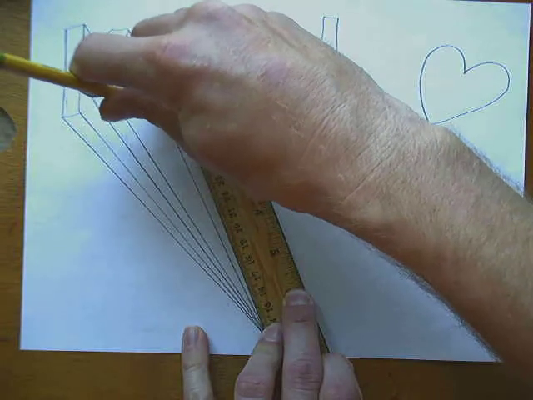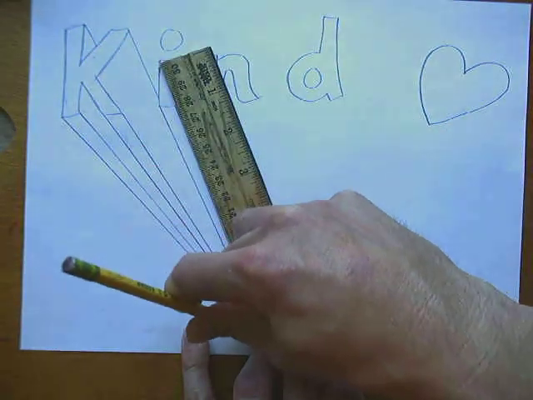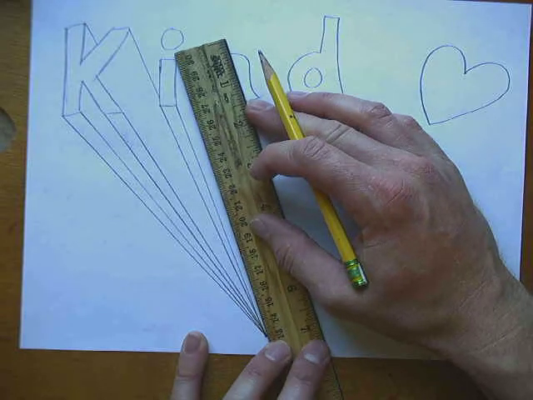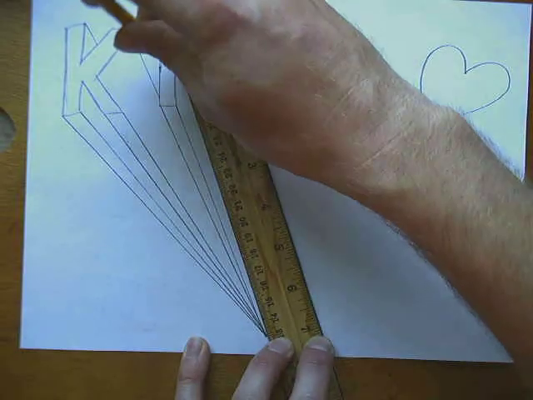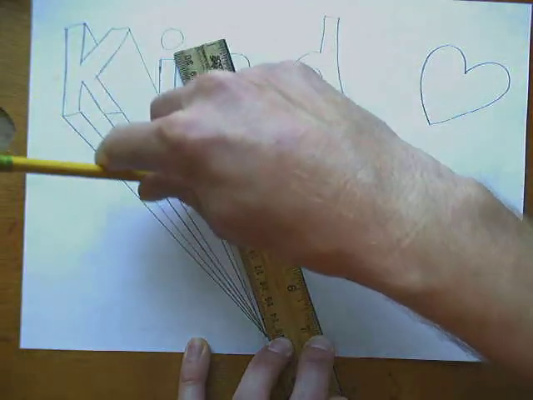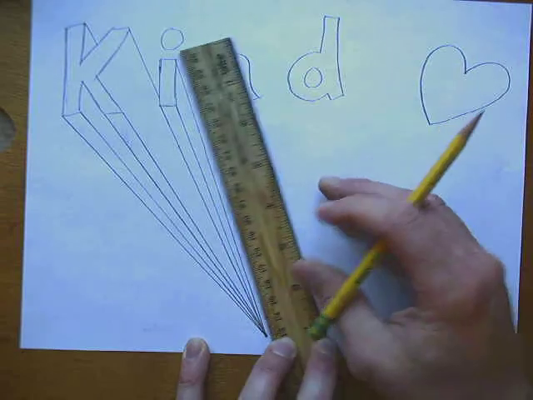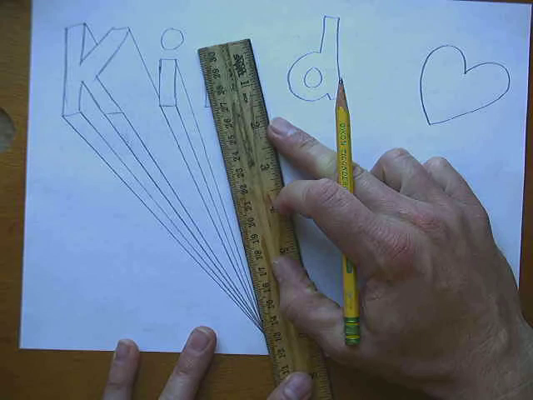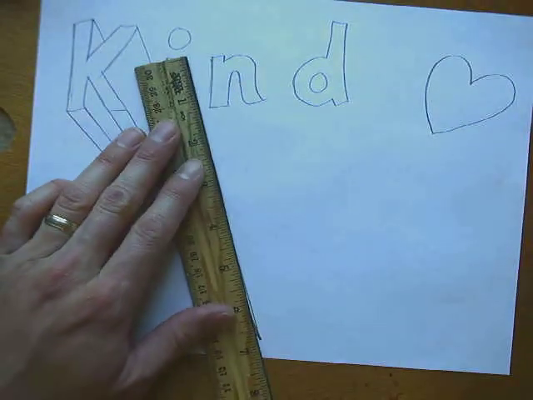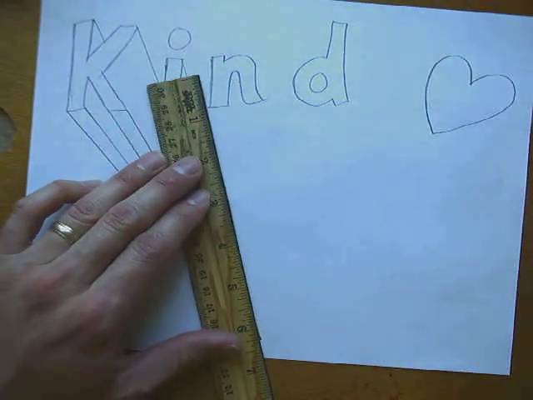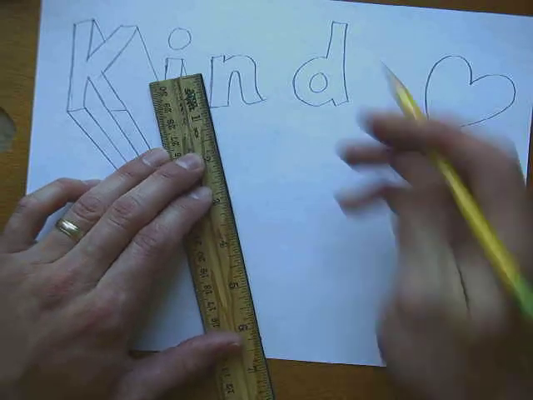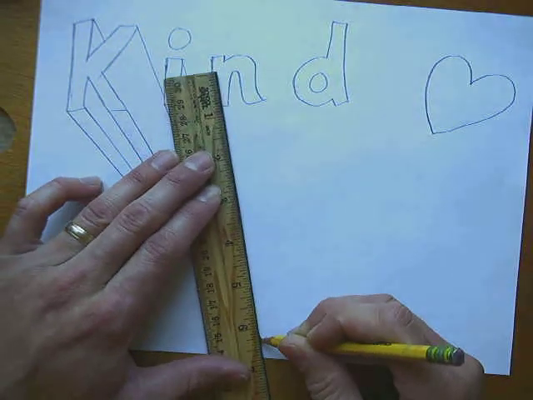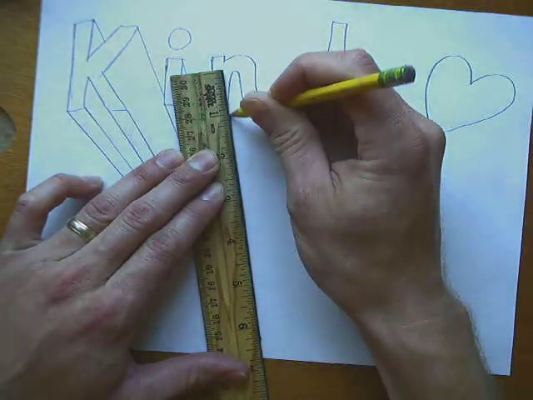But the idea with this is that connecting all of these to that one dot, that one vanishing point, gives us a three-dimensional look to our artwork because it looks like it is coming out at us. And what I'm actually going to do is I'm going to go all the way across the bottom before I go back and do my dot at my I, because I have a feeling it's going to collide with my N.